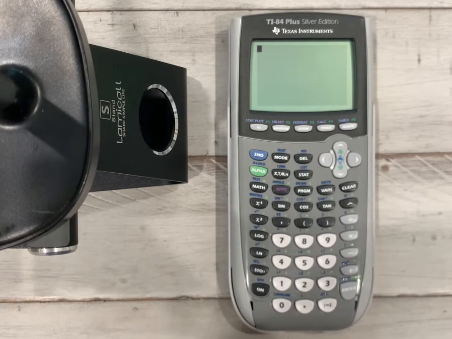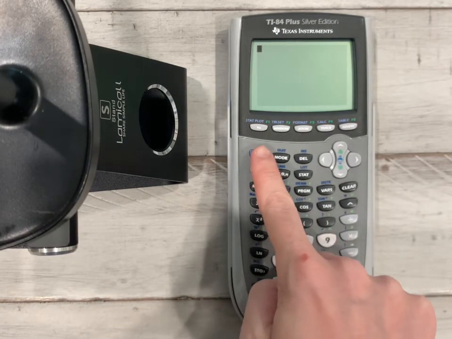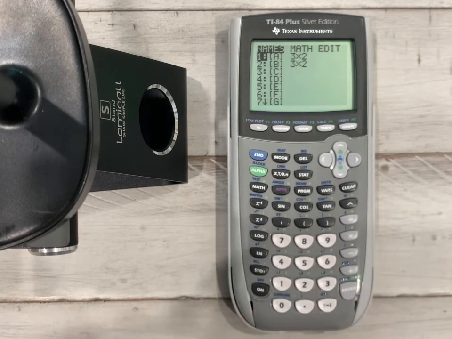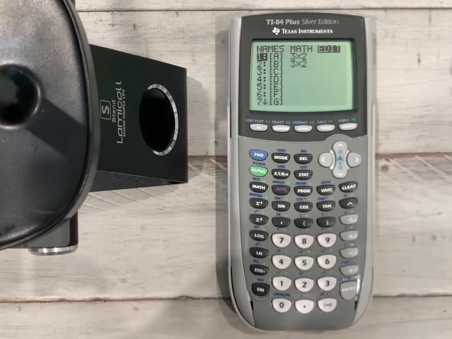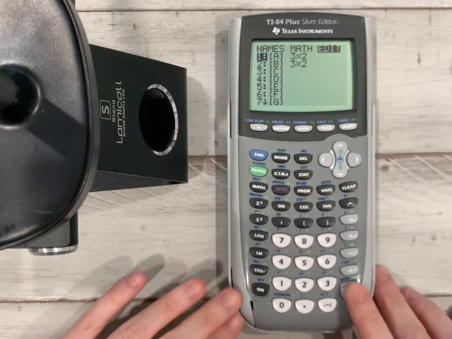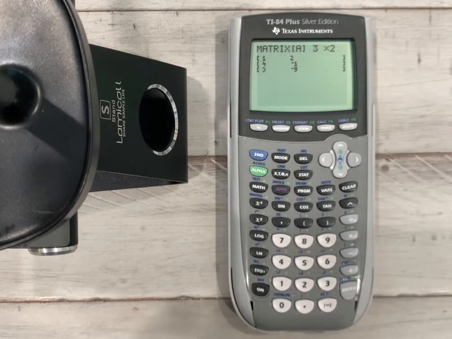Okay, so how do I do this on my calculator? The first thing you need to do is to go into the matrix menu. So you're going to go to second and matrix. I've already put these matrices in, but I'll show you how I did it. You go across to edit. We did this before when we looked at the reduced row echelon form for our Gauss-Jordan elimination. You go across to edit and you click on your first matrix, A.